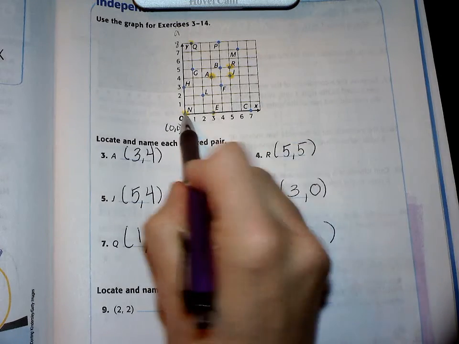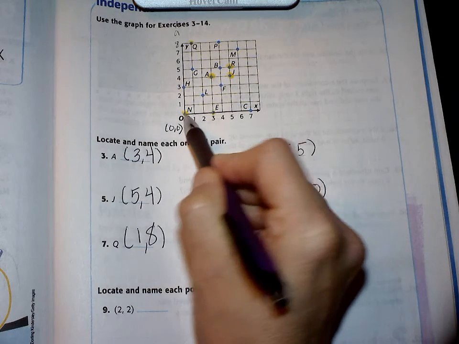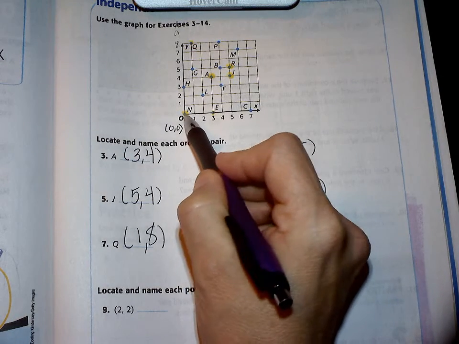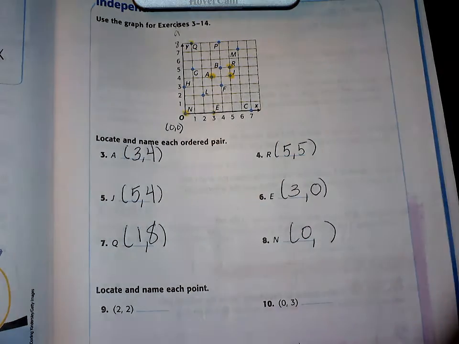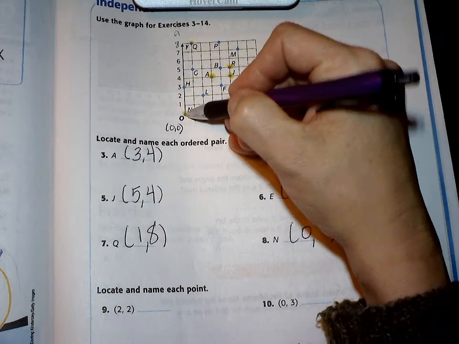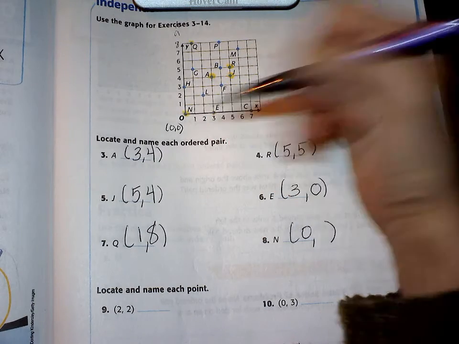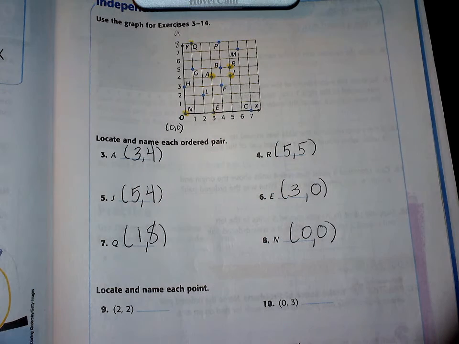How many am I going to move over? My pen is glued because it's on the line. I can't move it. I'm moving 0 over. How many am I moving up? My pen is glued to that spot. It can't go. 0, 0. That is the ordered pair for the origin, or for that point N.